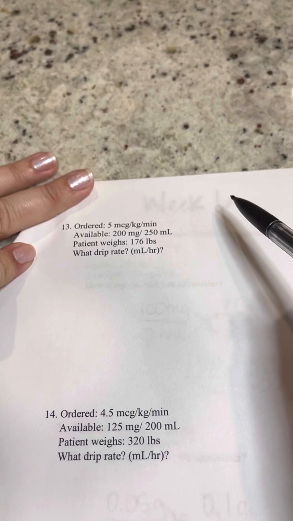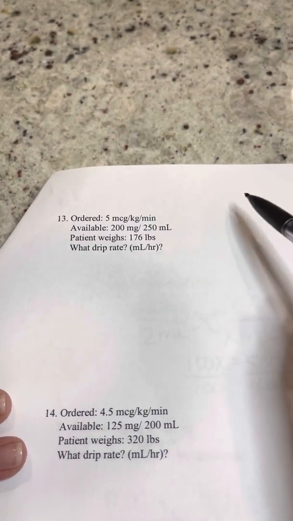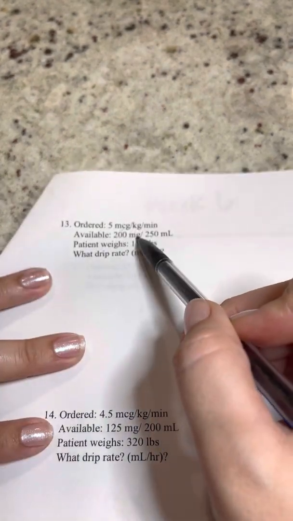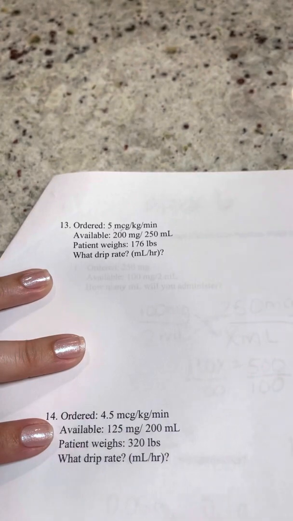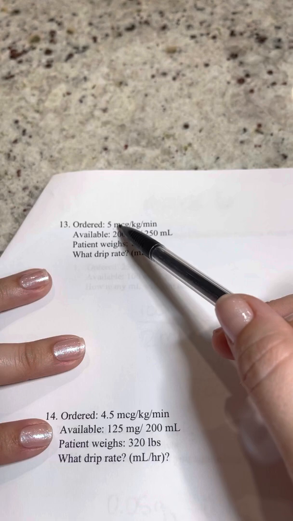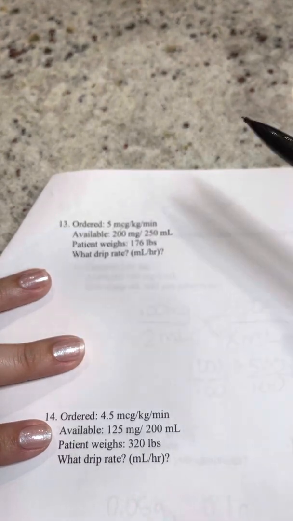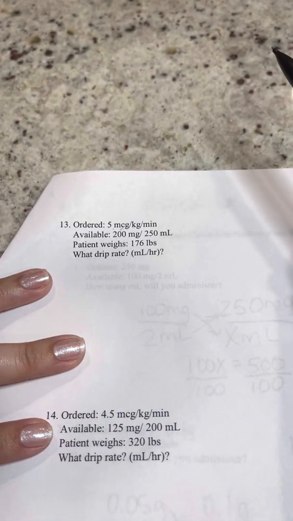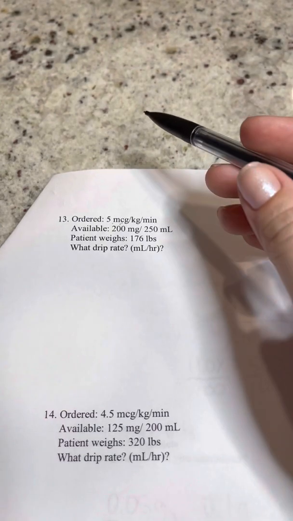Number 13. All right, first thing we notice is that this is micrograms, this is milligrams. So let's change our order. From micrograms to milligrams, we're going to move to the left 3 spaces, sorry, I'm having a brain fart.